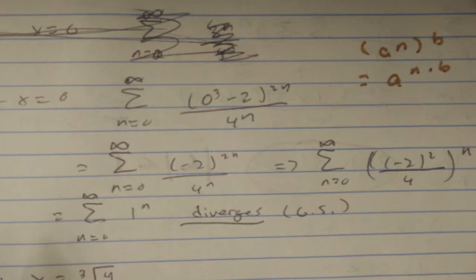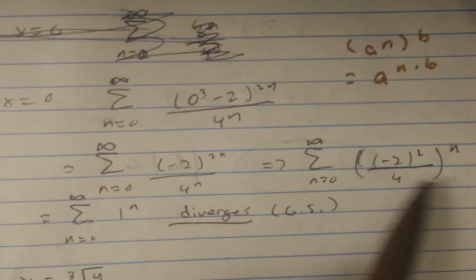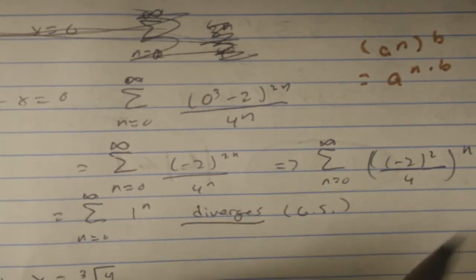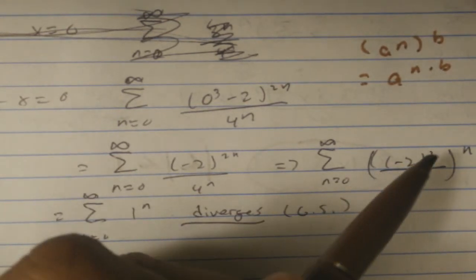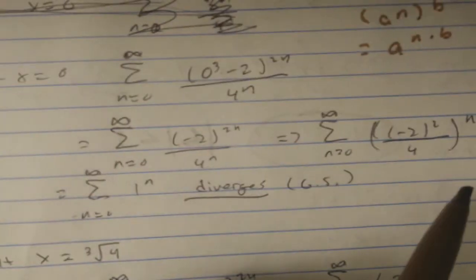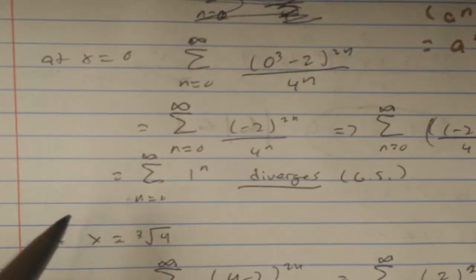So by using that rule, this is 2 times the n. n is the common exponent here, so we can just take that out and write (negative 2) to the second power to the nth over 4 to the nth. And this just becomes 4 over 4 to the nth, which is just 1 to the nth.